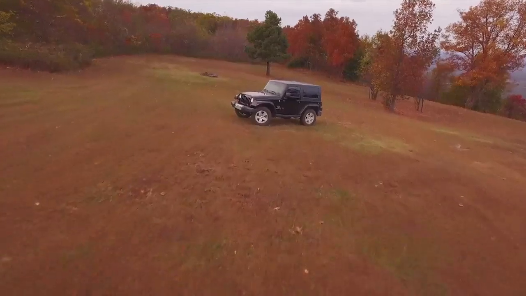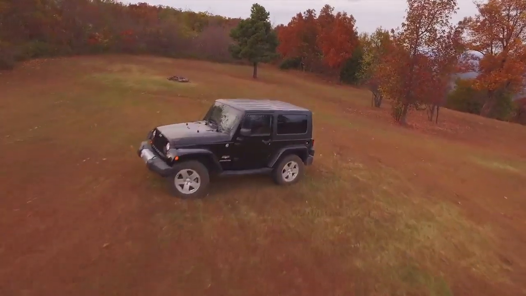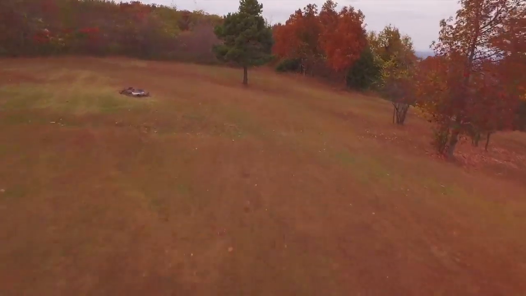However, if I'm going to be flying closer to objects such as treetops, I'll lower my shutter speed to prevent strobing. I also lower my shutter speed when I'm flying in the evening when it's a little bit darker and I need to brighten up the image.